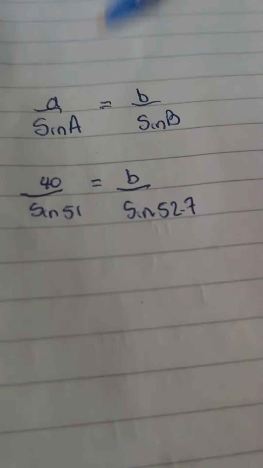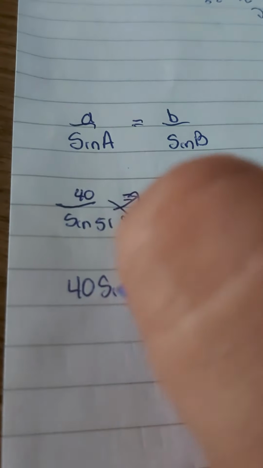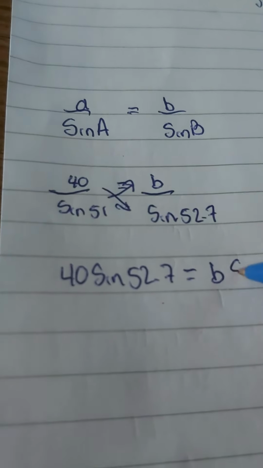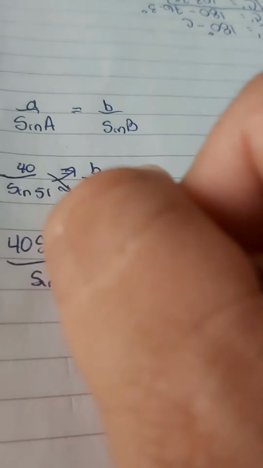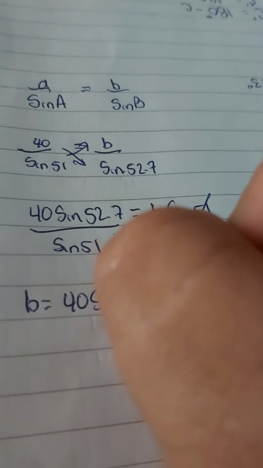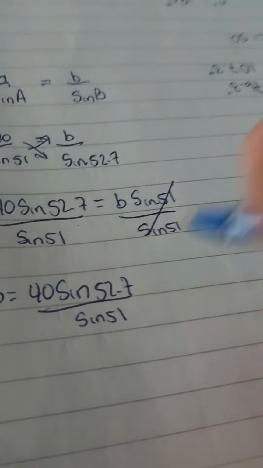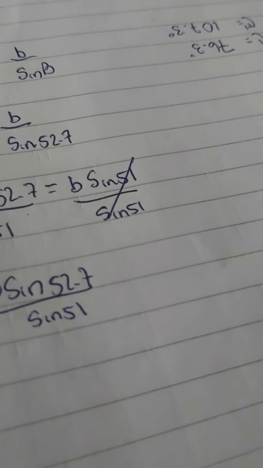Now we do cross multiplication, and we get 40 sine of 52.7 equals B sine of 51. We solve for B, so we divide by sine of 51 on both sides. And we get that B equals 40 sine of 52.7 over sine of 51. So side B will be equal to 40.9.